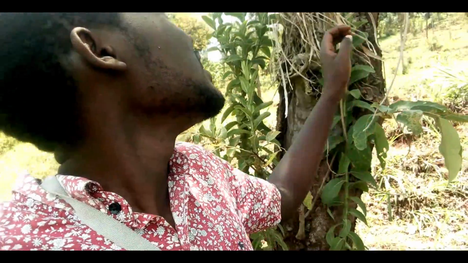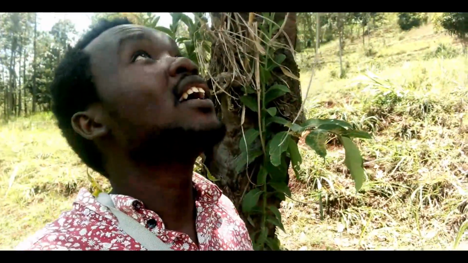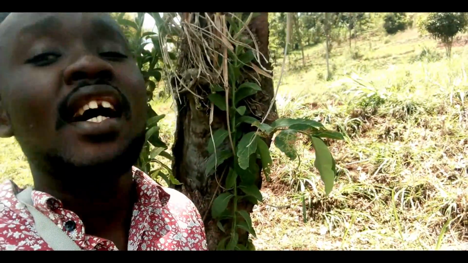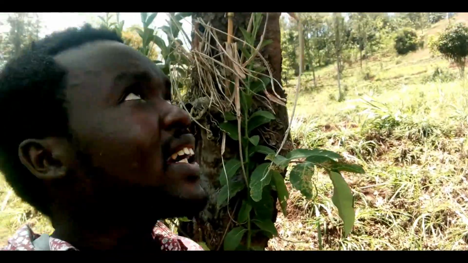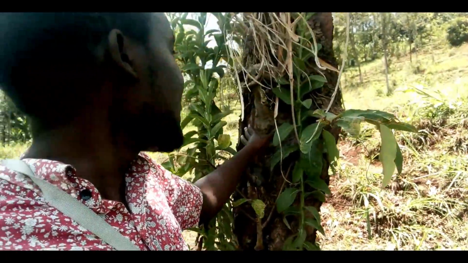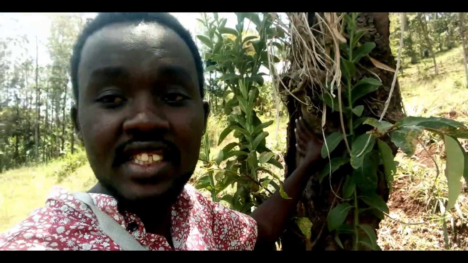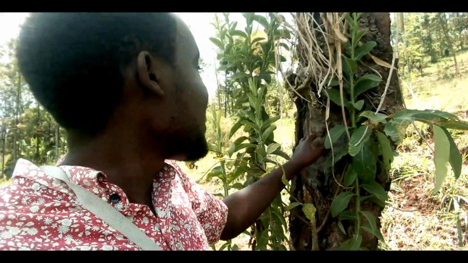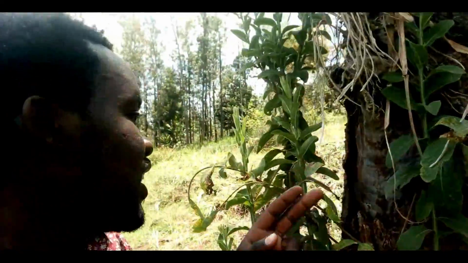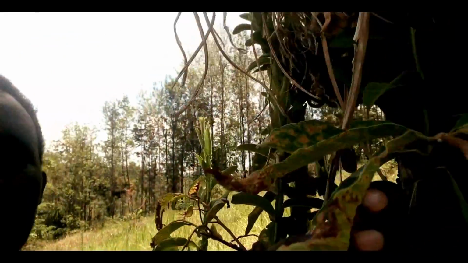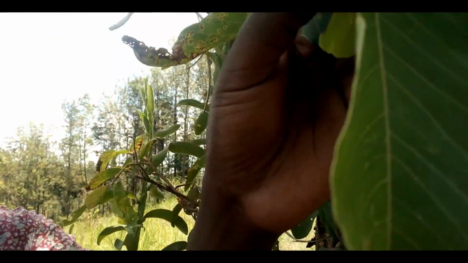So I'm still continuing the journey. I just found another tree here, which I think is a hardwood tree. I like the English name of this tree. It has the hardest timber. If you use this tree to get timber, the timber is going to last long. I don't know if you know the name of this tree. Let me show you the leaf. This is the leaf. I don't know if you can see.